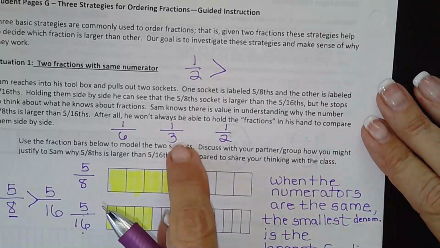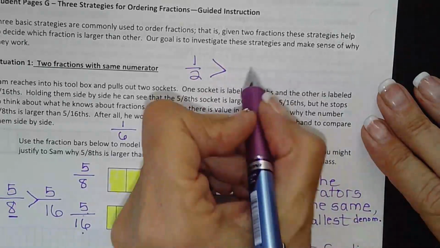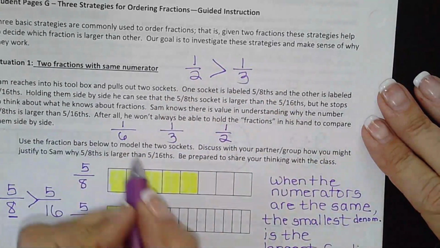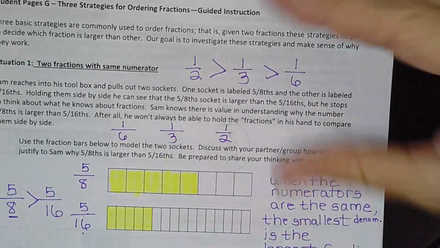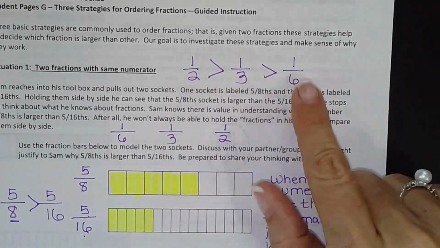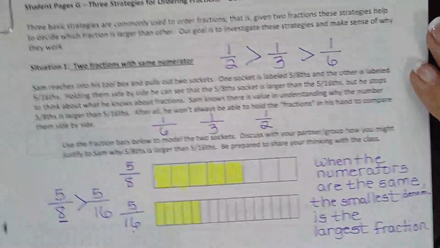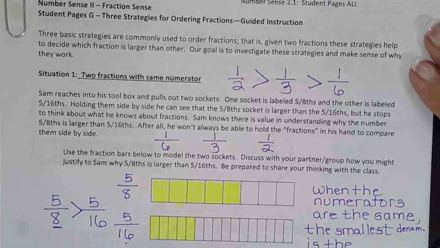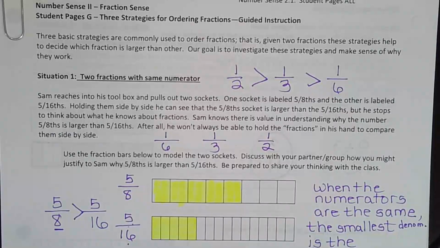1/3, 1 out of 3. This pizza only has 3 pieces and you get 1 of those. So that's the next biggest. And 1/6 is the smallest. So it eats the big one. This says 1/2 is greater than 1/3, which is greater than 1/6. So that's the kind of problems they have on your test and on your final exam, where you have 3 of them and you have to put them in the proper order.